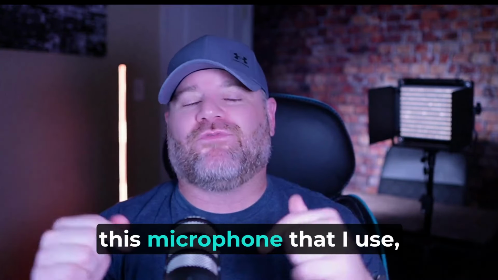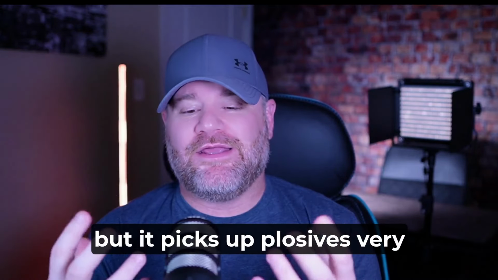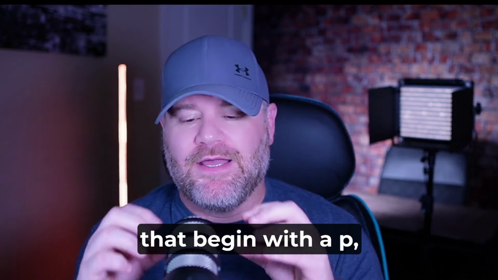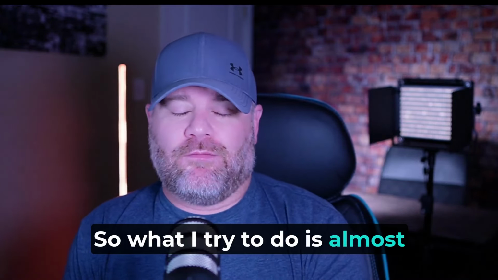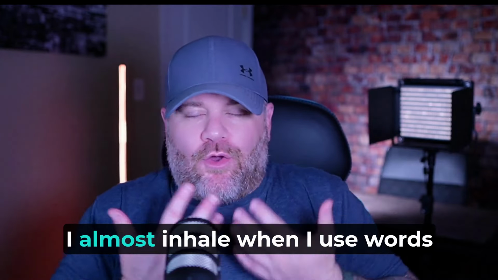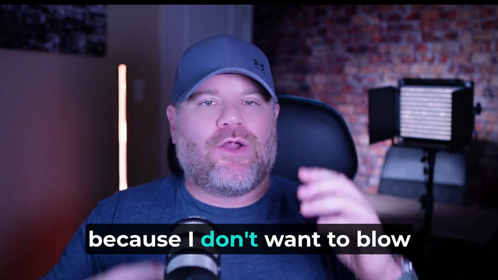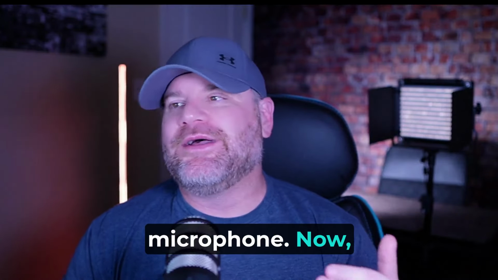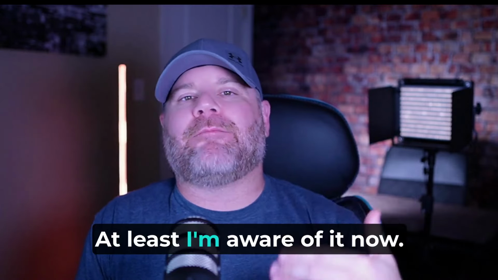For example, this microphone that I use, I love it, but it picks up plosives very sensitively. So in other words, when I use words that begin with a P, this microphone picks them up. So what I try to do is almost pull back. See, I pull back. I almost inhale when I use words that begin with a P, because I don't want to blow people's eardrums out when I communicate using this microphone. Now, does it work all the time? No, the technology is not perfect, but at least I'm cognizant of it. At least I'm aware of it.